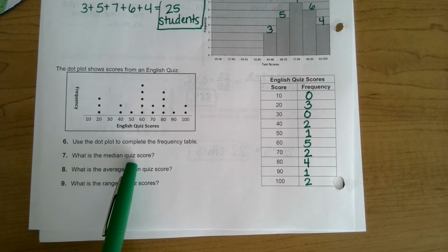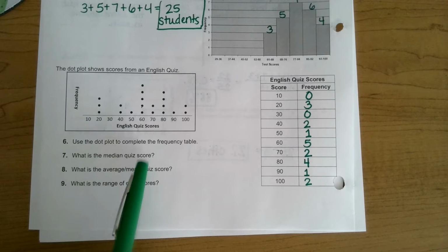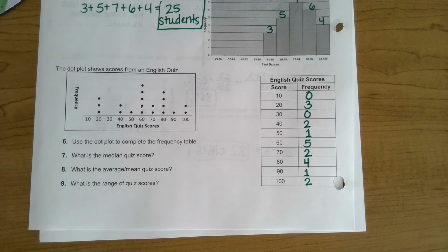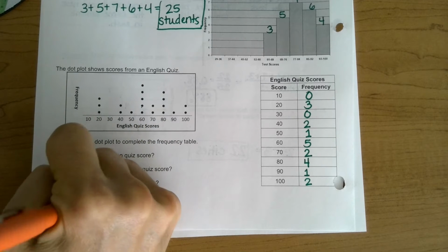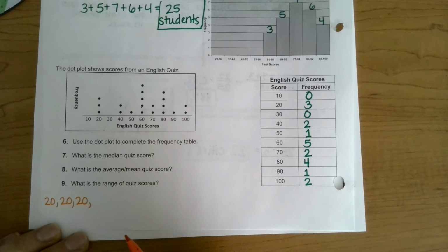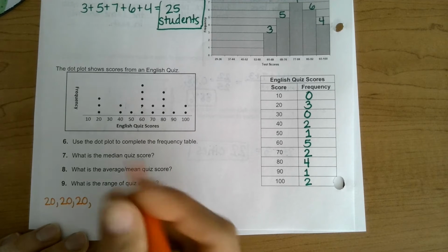7, what is the median quiz score? For me, I like to list out all of my numbers from least to greatest. So you want to always do it from least to greatest when you're finding the medians in the 5-number summaries. So there were 0 at 10, so I don't even need to write 10. 3 students had 20, so I'm going to write 3 20s. There were 0 that had 30, so I don't need to write that.